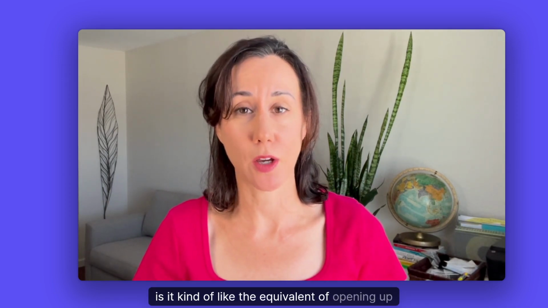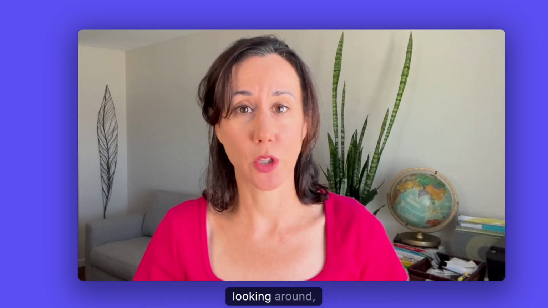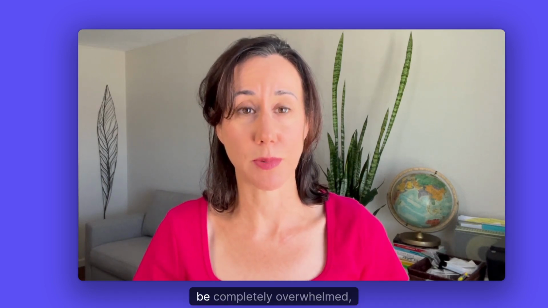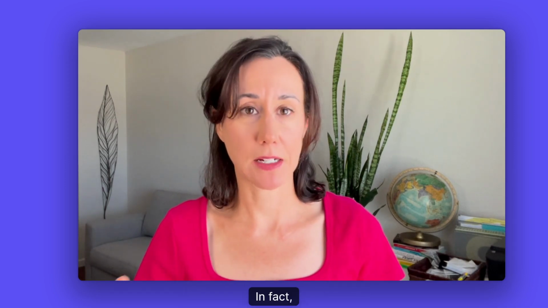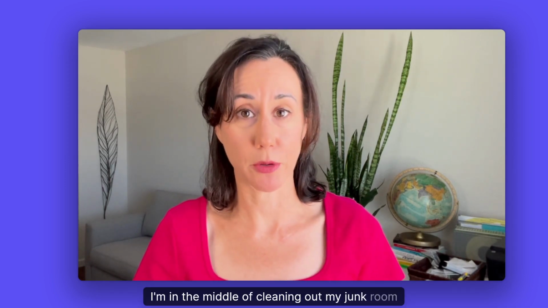your income statement, or even in general, your business financials? Is it kind of like the equivalent of opening up your junk room, looking around only to be completely overwhelmed, close the door, and never look at them again? I get it. In fact, I'm in the middle of cleaning out my junk room right now.